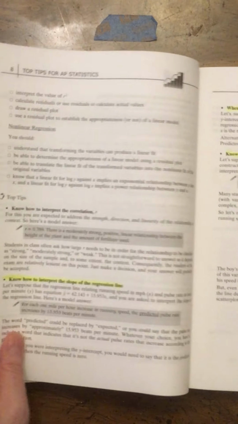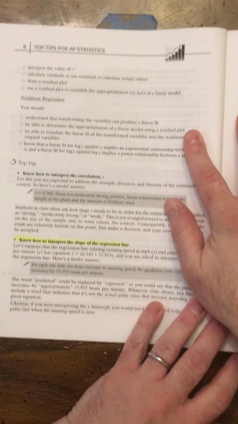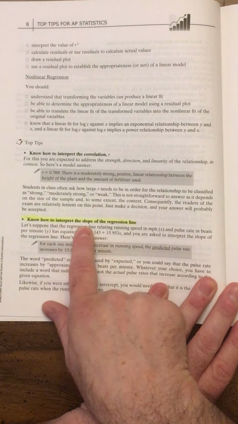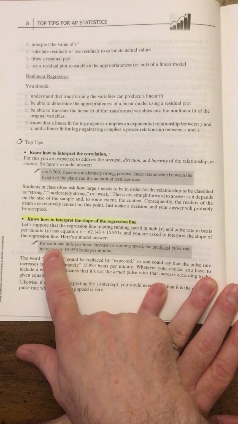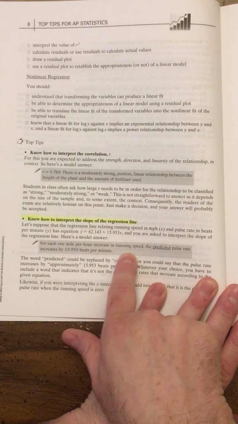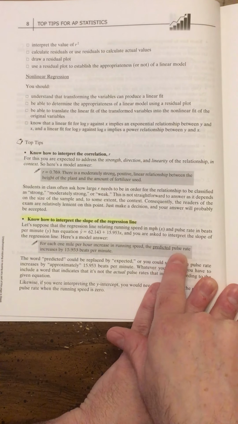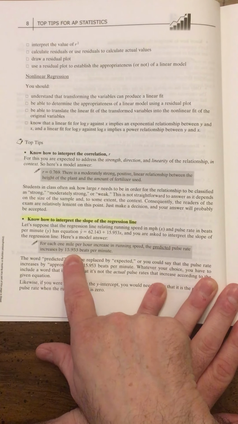Okay, moving on to page number 8. Down here, know how to interpret the slope of a regression line. Here's a nice way of answering what the slope means. For each 1 mile per hour increase in running speed, the predicted pulse rate increases by 15.953 beats per minute.